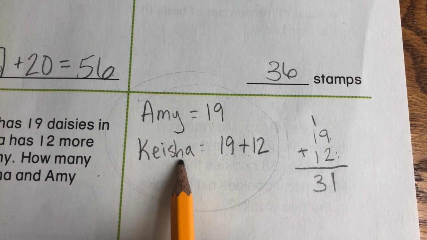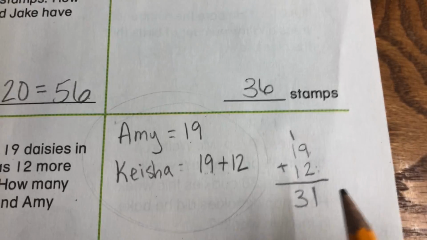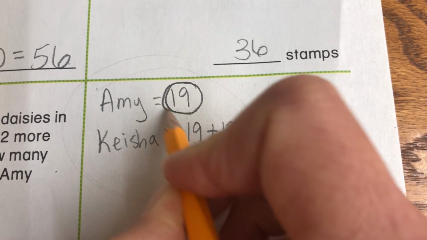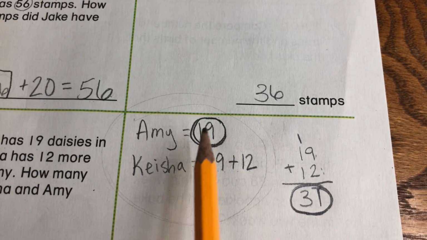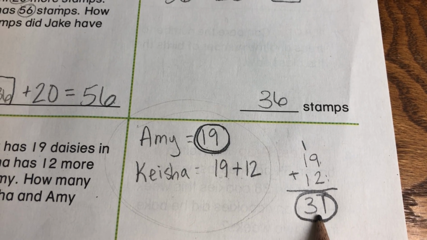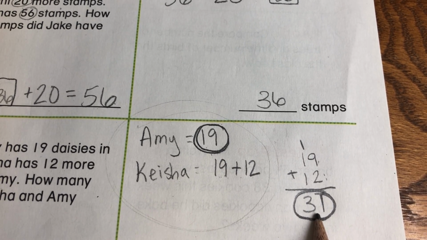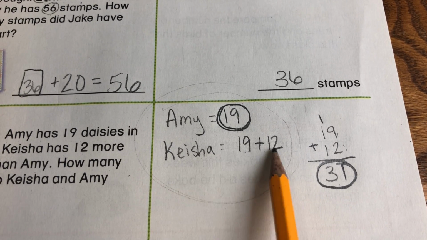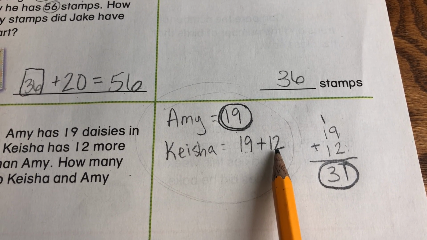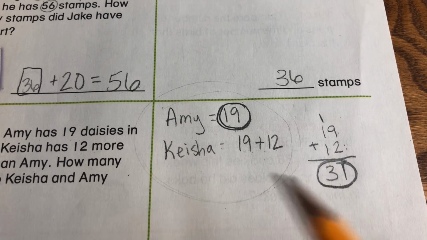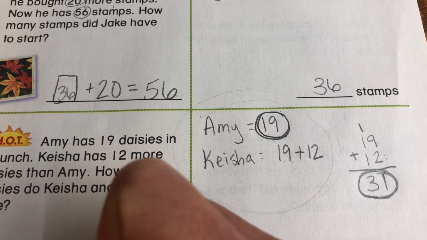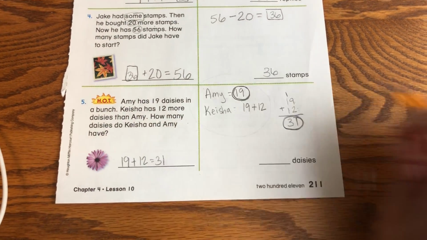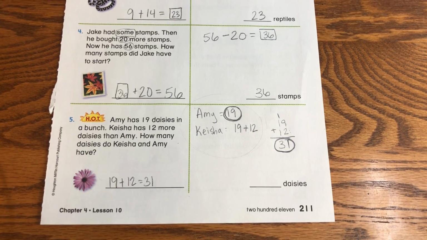Now I know that Keisha has 31. Okay? This is Keisha's number. This is Amy's number. Amy has 19. Keisha has 31. All right. Let's write our first sentence that we had to compute and figure out. 19 plus 12 equals 31, right? That's the first equation we had to figure out.